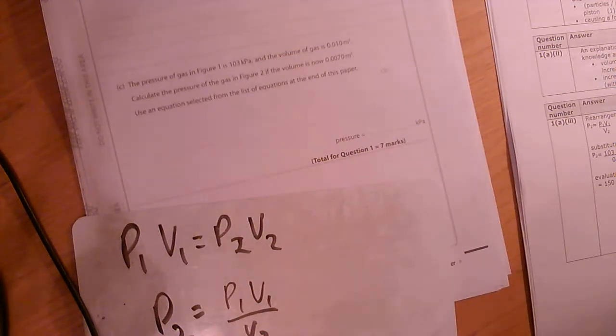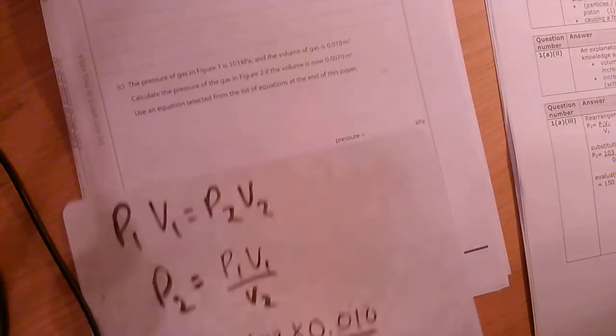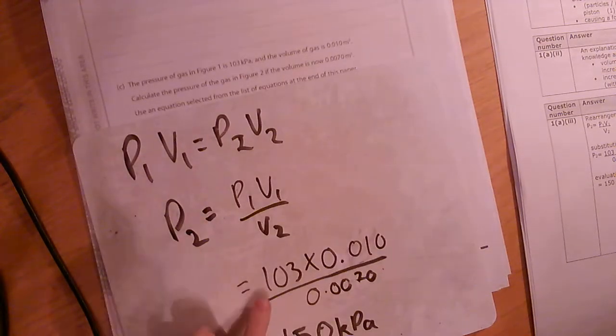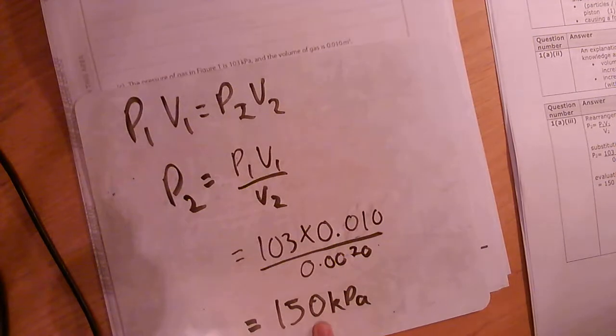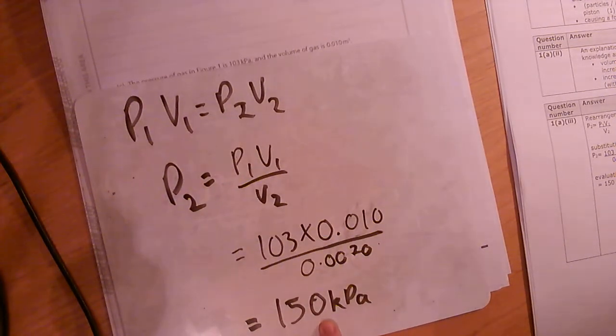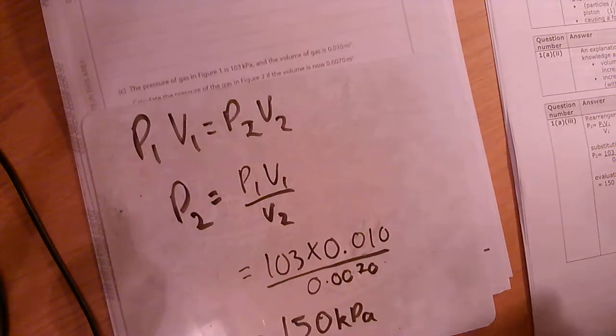So in terms of marks, it was 1 for rearranging, which is that part there, 1 for substitution, which is that part there, and 1 for the evaluation to two significant figures. You had to do the rounding in order for that to be true. And that is your first question.